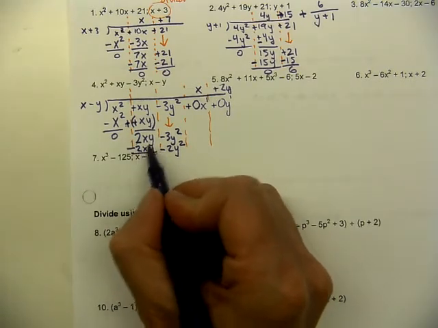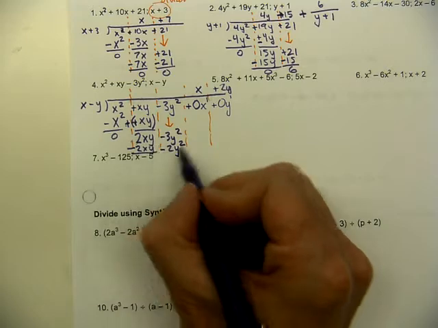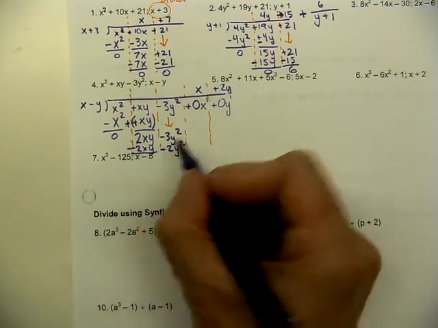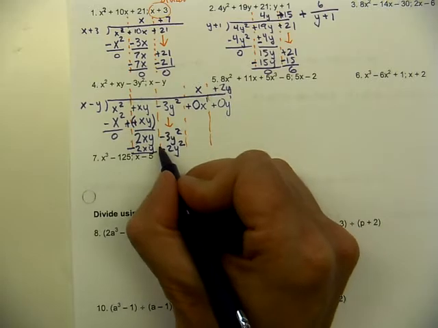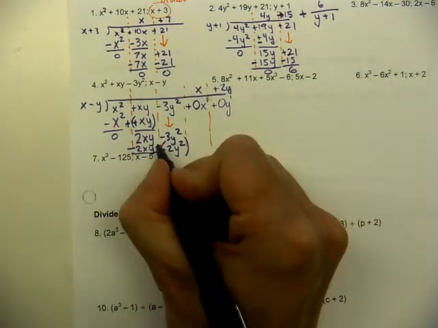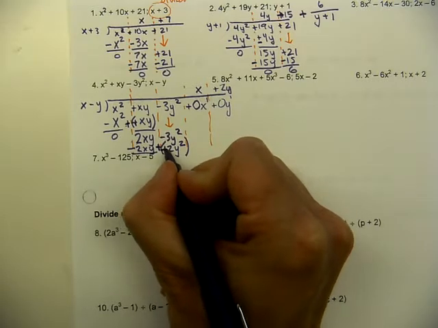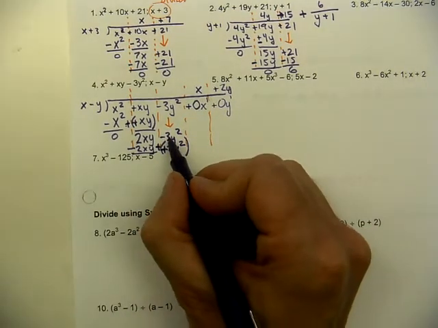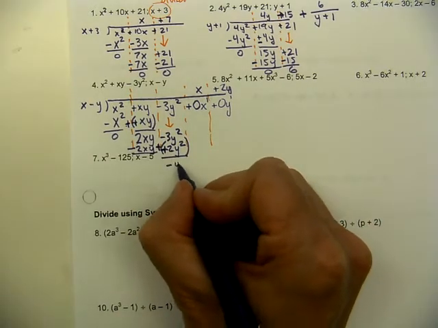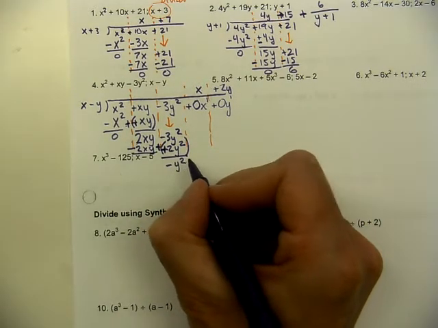I'm running out of room there, but they drop out to 0. Again, watch out here in this middle column because we're subtracting a negative 2y. So it's a negative 3y squared minus a negative 2y squared. That turns into adding a positive 2y squared. So it's a negative 3 plus 2. That results in a negative 1y squared.